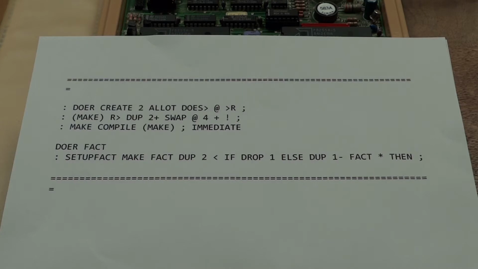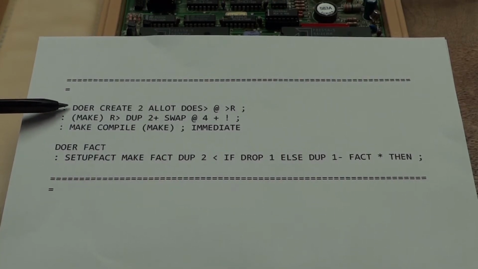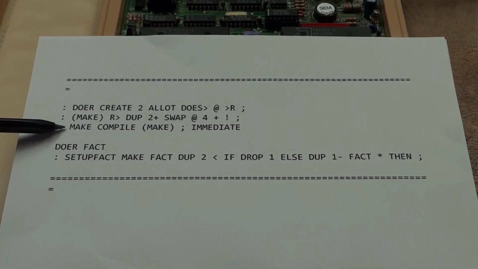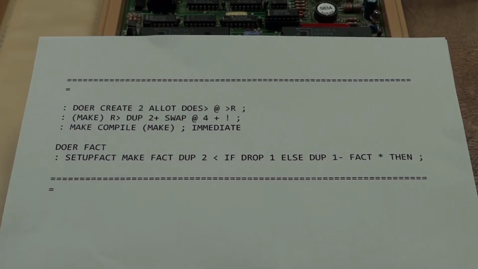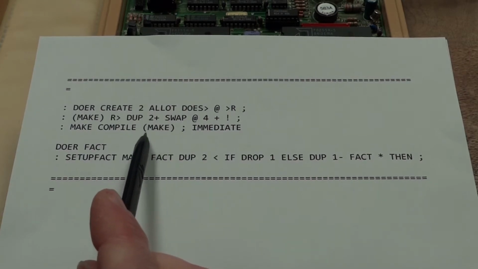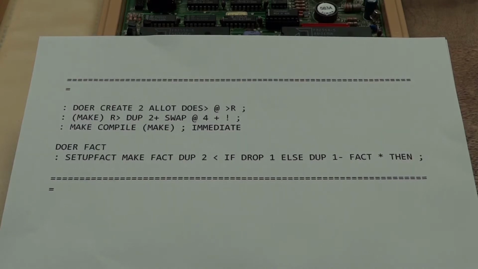And so it consists of three words. The vector variable defining word DOER, the compiling word make, and then the runtime semantics, which is compiled by make into the definition of the compilee, is implemented by make with round parentheses. That's the naming convention: the runtime semantics of a compiling word, such as make, is usually the same word, with round parentheses around it, which is then executed at runtime and implements the runtime semantics of the compiling word. So that's just the naming convention. We could also name it comp make or runtime make or something like that.